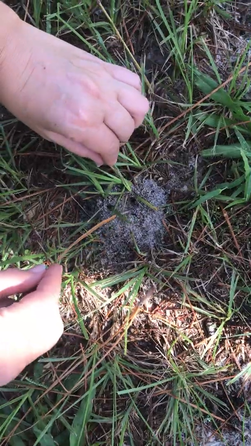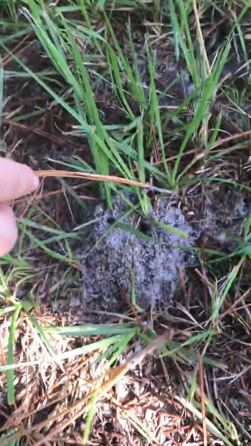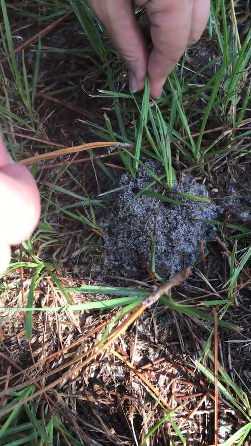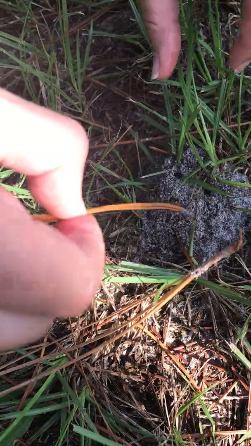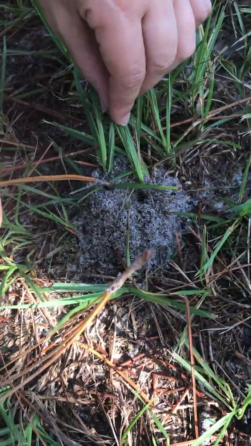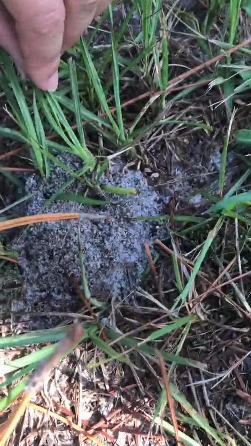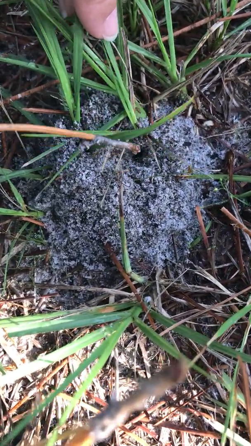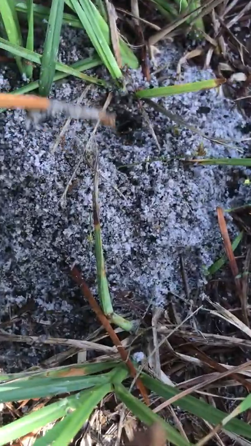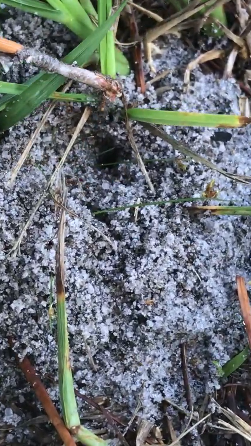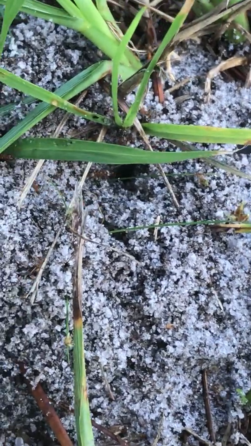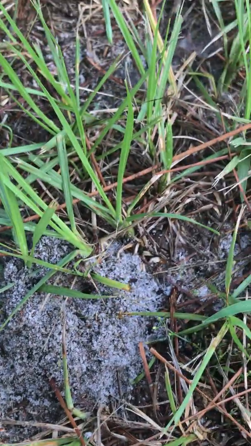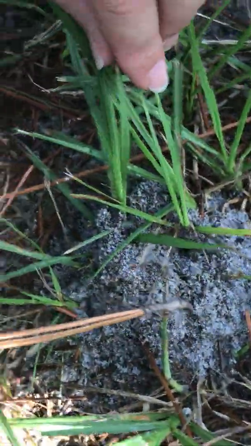What kind of ant is it? These are called pyramid ants, and you can see how they are light reddish, and each ant is carrying a little bit of the soil, which in this case is mostly sandy soil, because we are in a sand hill in Florida. There is one ant in my hand. Did it bite you? Yes. Does it hurt? A little bit.